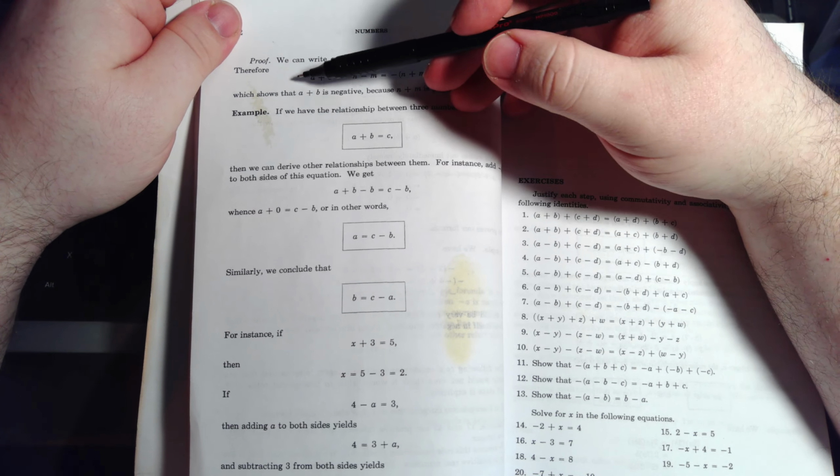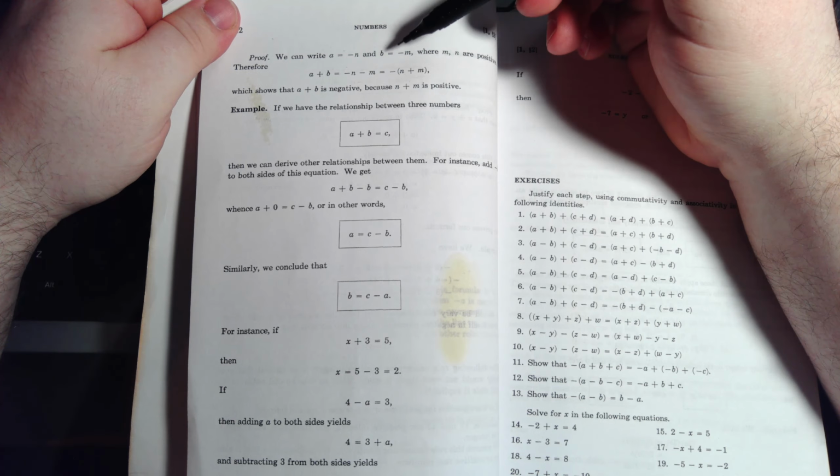Oops. Already in my book. I like this book, it hasn't been beaten up by years of use. Months of use.